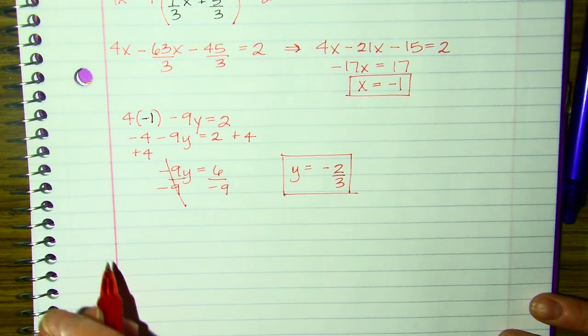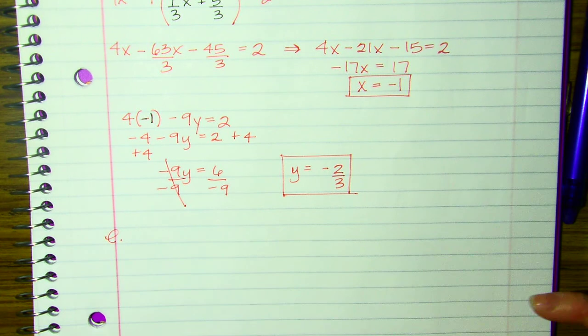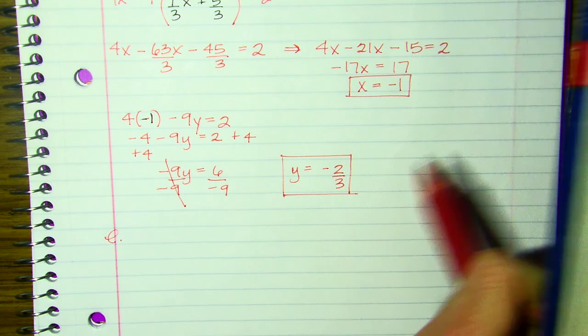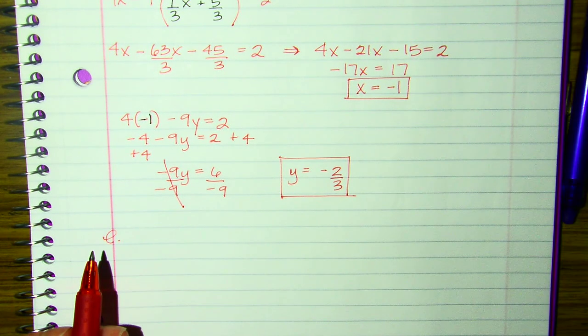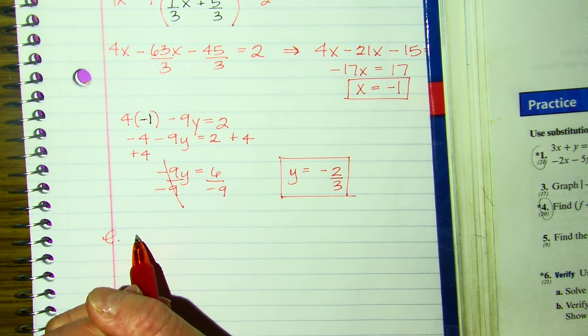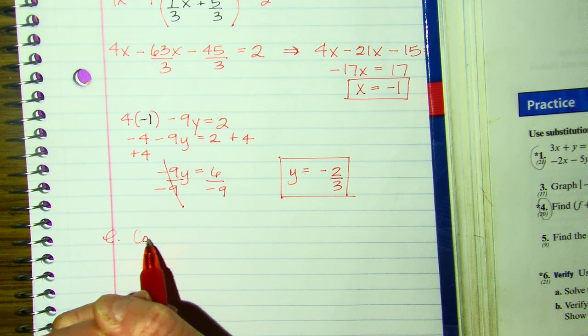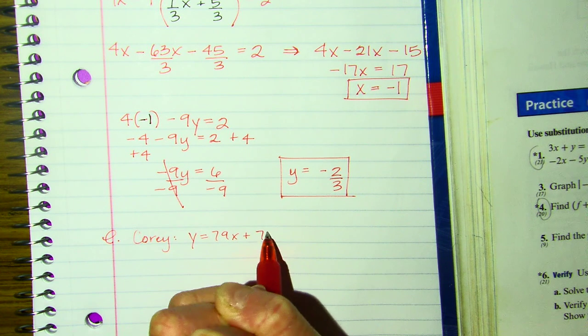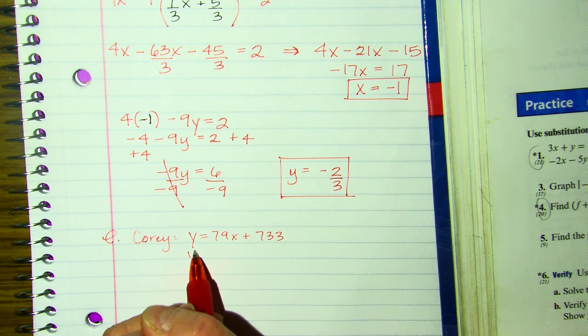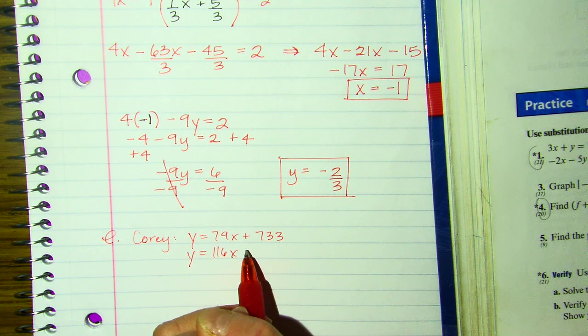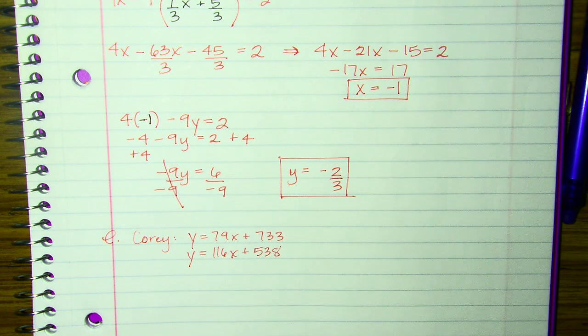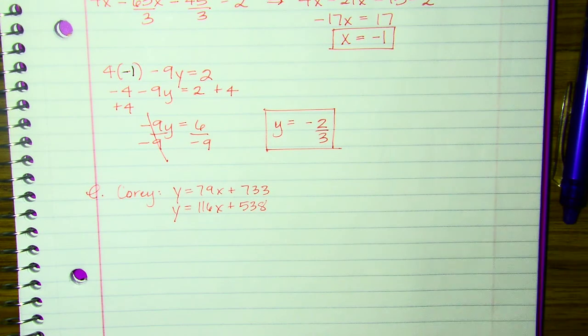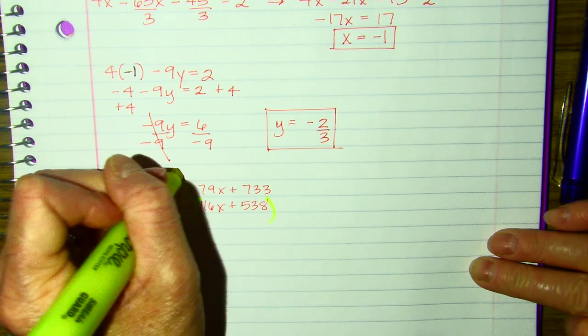Okay, and we'll go ahead and skip, well, we can do E. E gives us a table, and so I'm going to write an equation for the first. So for Corey, I'm going to write y equals 79x plus 733. And you can look at the table, y equals 116x plus 538, and then you would solve this. So I'm going to substitute this into here.